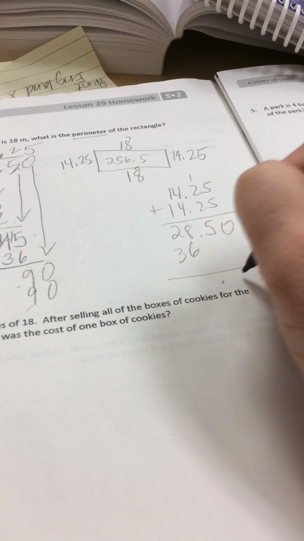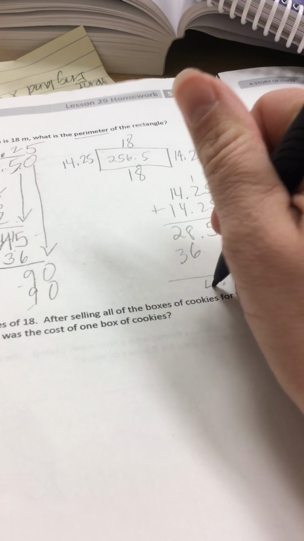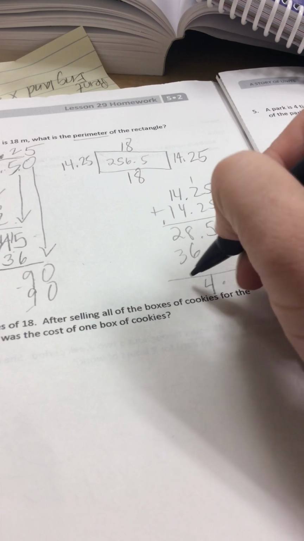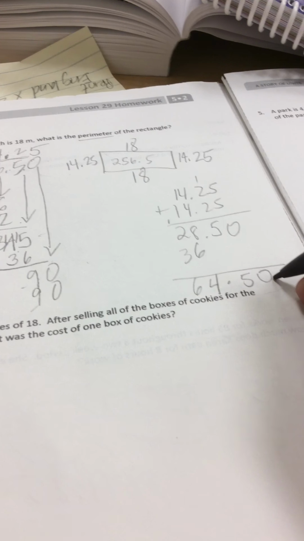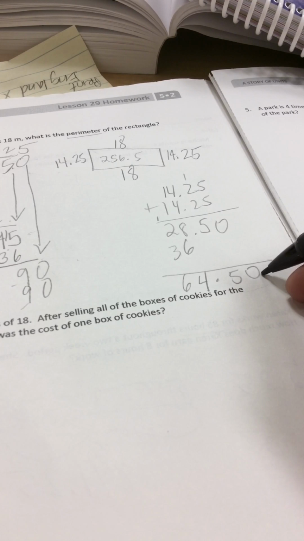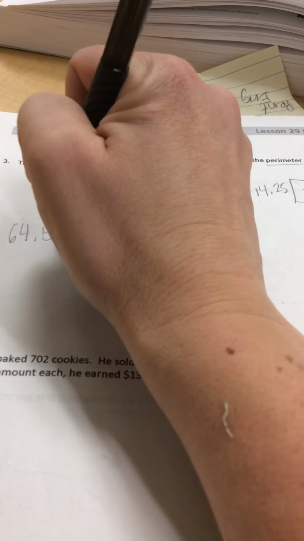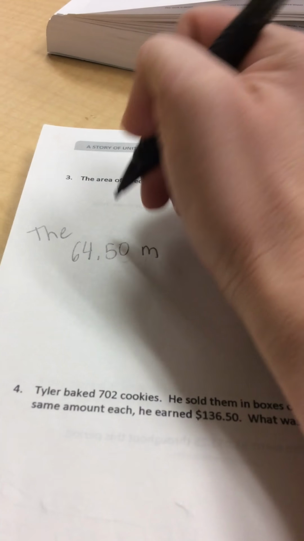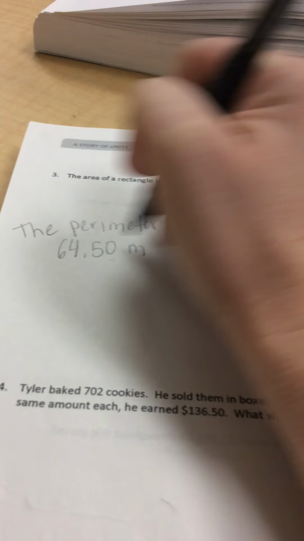Make sure I lined up everything, so my decimals here. 8 plus 6 is 14. 3 plus 2 is 5 plus 6, so my total perimeter is 64 and a half meters, or 64.5 meters. The perimeter is.